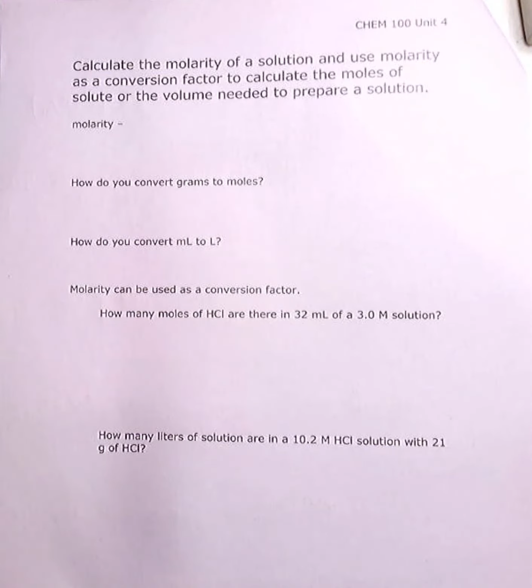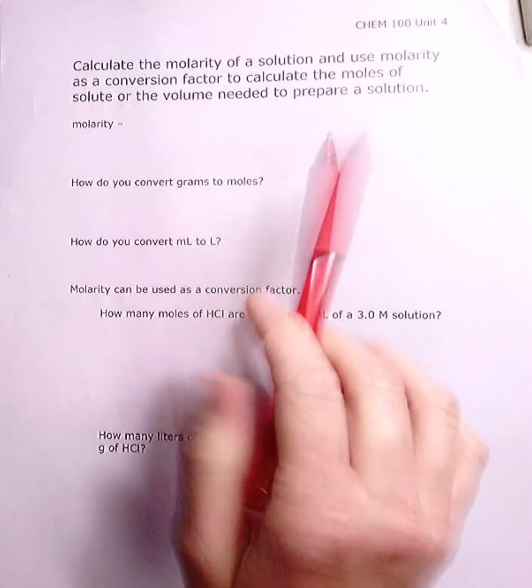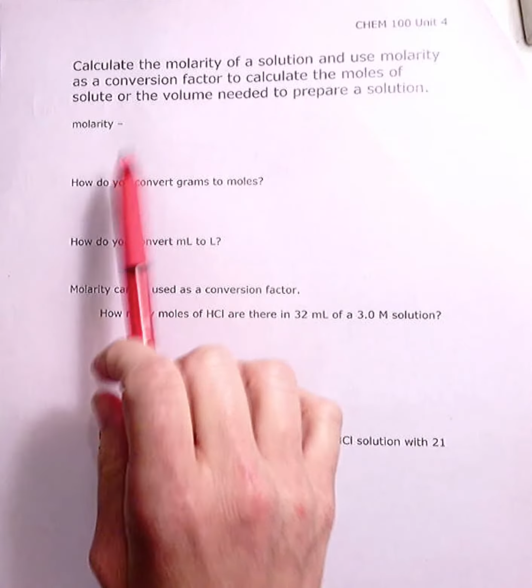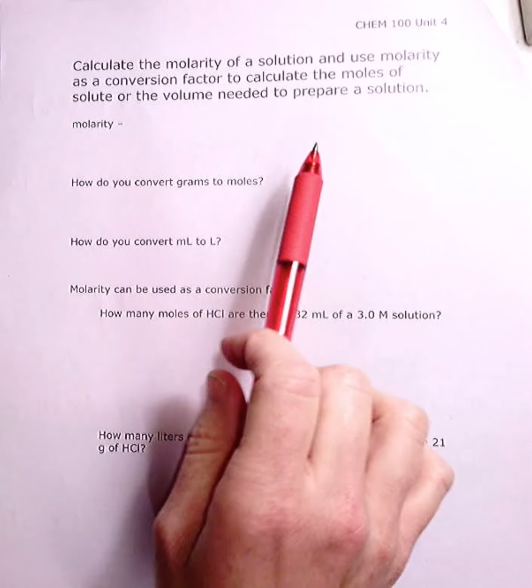We are going to continue on in Unit 4 and discuss more concentrations of solutions. So in the previous lecture, we talked about percent concentrations, which we talked about mass percent, volume percent, and mass volume percent. Now we're going to talk about a concentration that is not percent based. So calculate the molarity of a solution and use molarity as a conversion factor to calculate the moles of solute or the volume needed to prepare a solution.